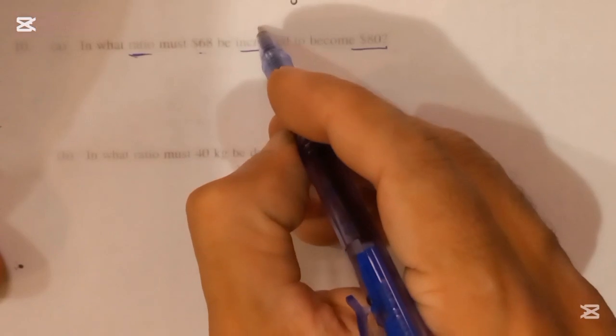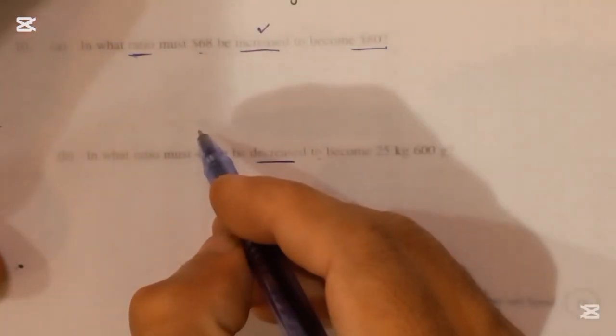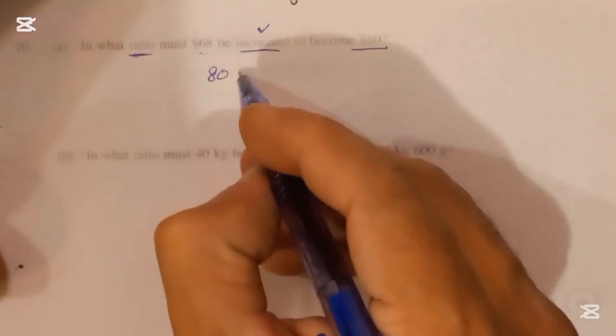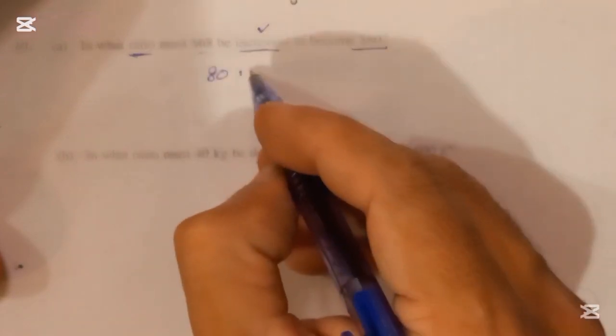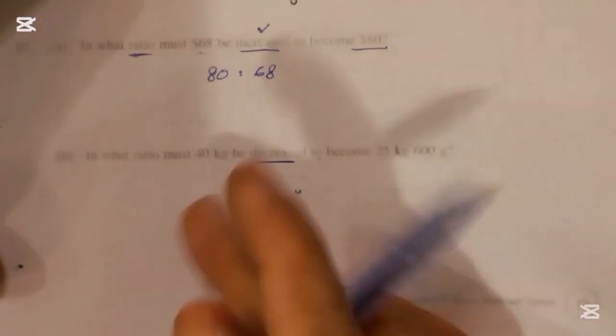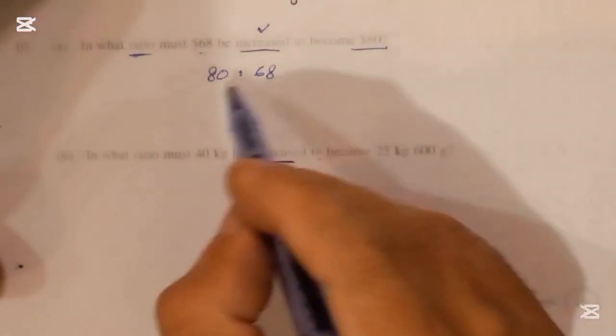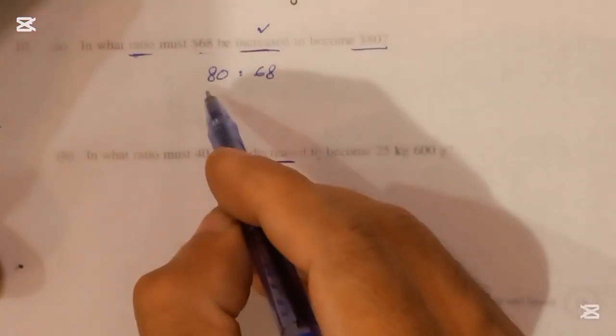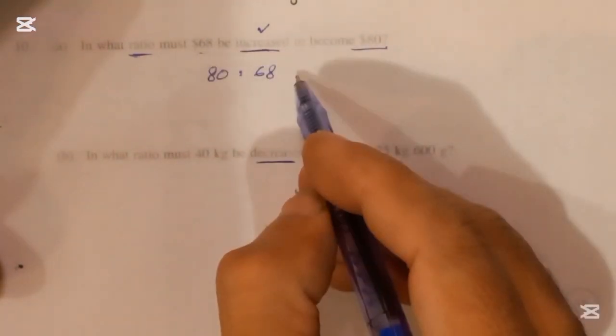So whenever the increased ratio is the requirement, always put the greater value first and the lesser value second. But remember, the unit should be the same, and the unit is dollar and dollar, so the unit is the same.